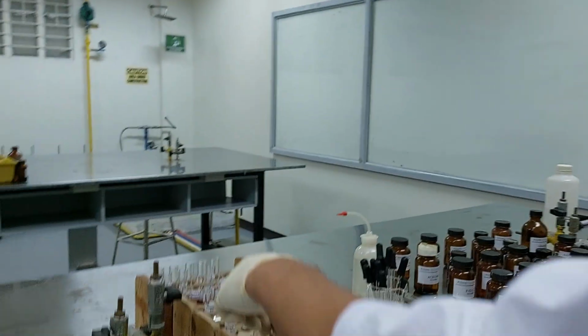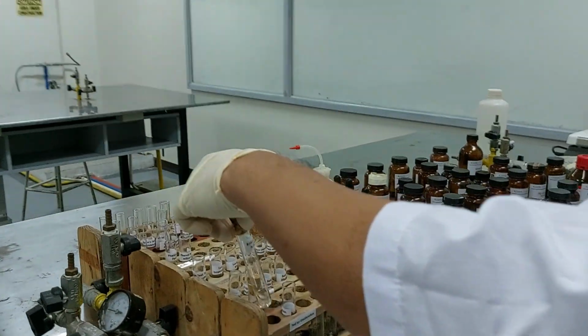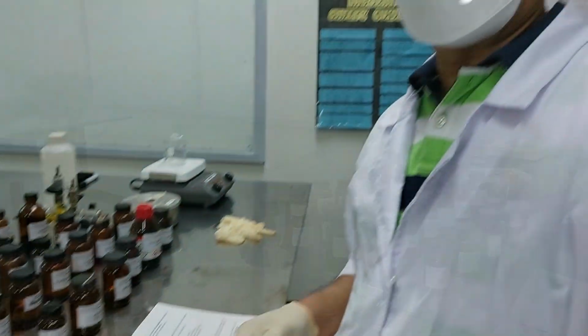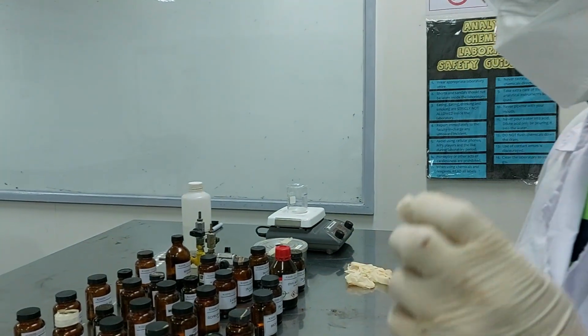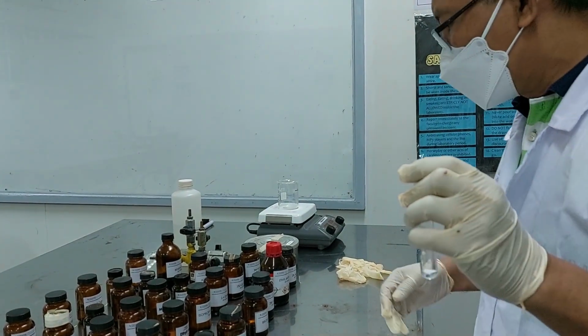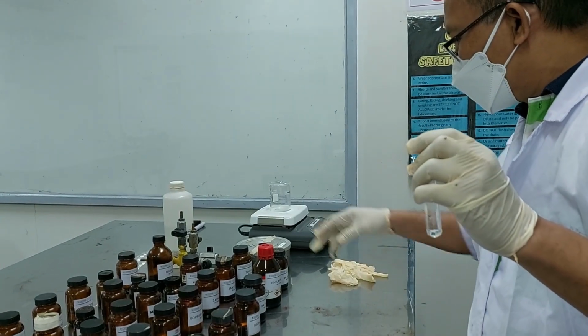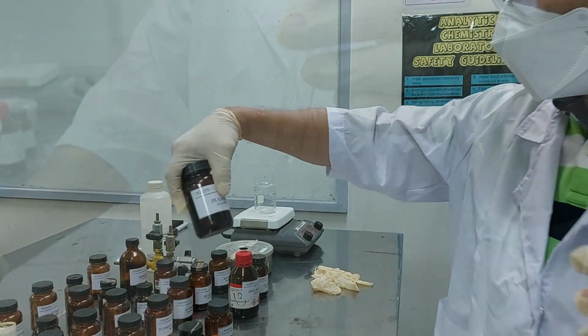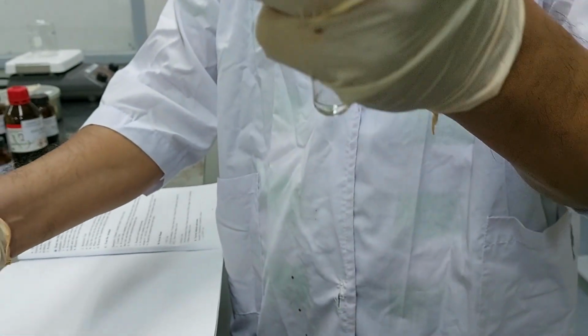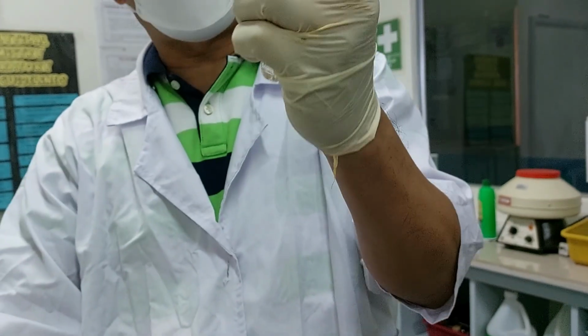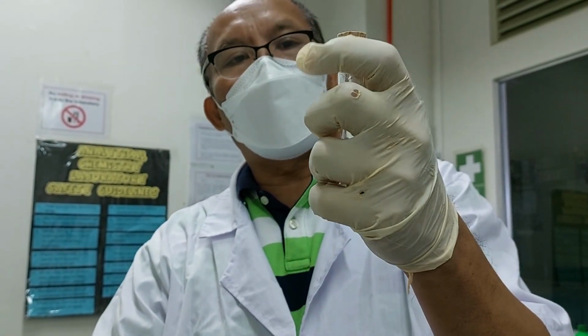So here, let's start with acetylene. This is our acetylene gas with a small amount of water, so don't worry about that. Now we're going to add the Bayer's reagent, which is potassium permanganate. Just 2 to 3 drops is enough. But you have to do this fast. Look at how I open the fork.